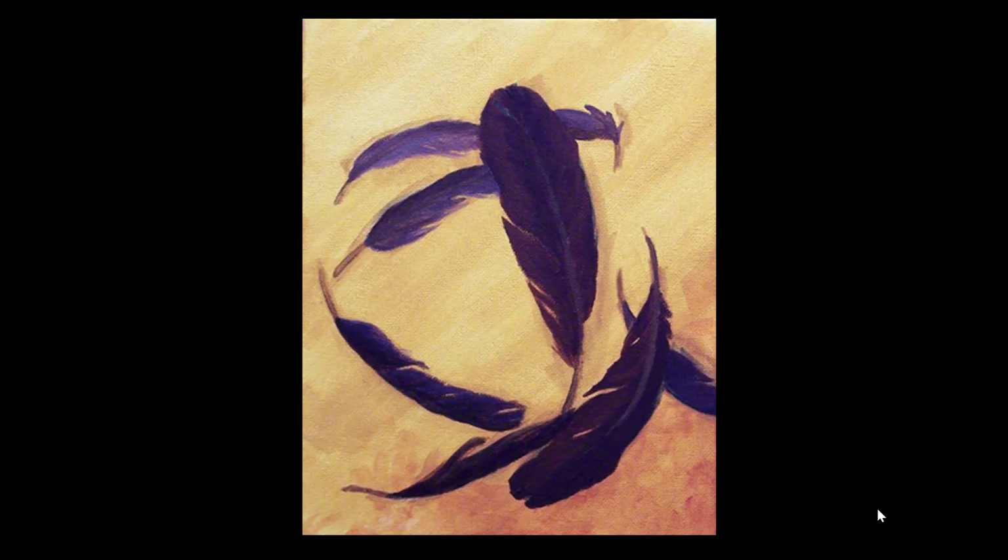Our assignment for this module is deceptively straightforward. I'm going to ask you to create a unified composition, one that features repetition. Make sure that it's visual repetition: the long arc of the feathers, the dark color of the feathers, the general shape of the feathers is being repeated. It's not the feathers that we care about, it's the visual elements.